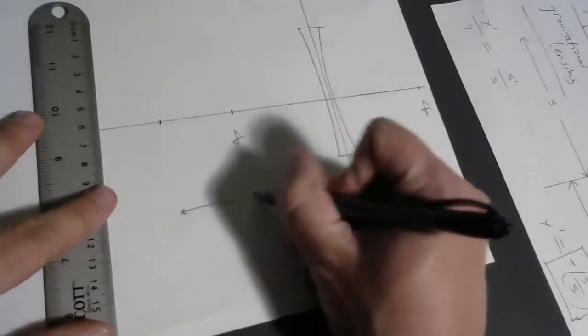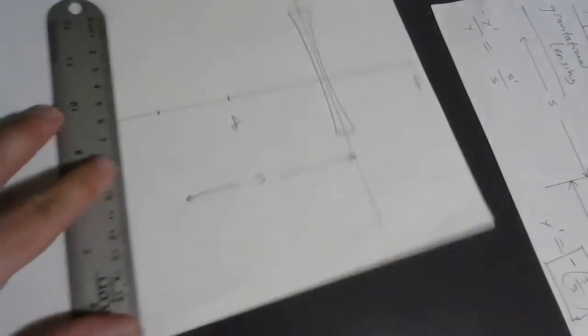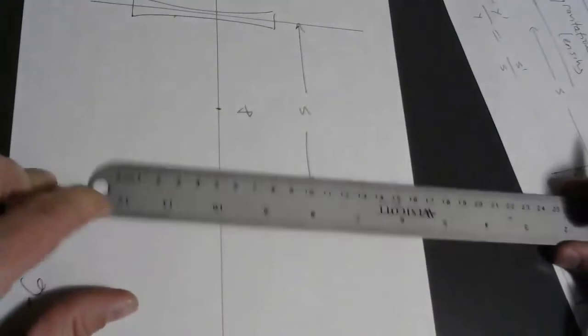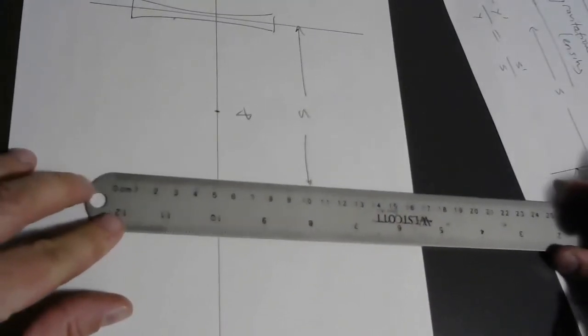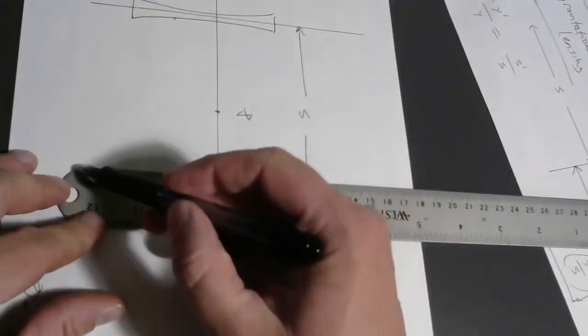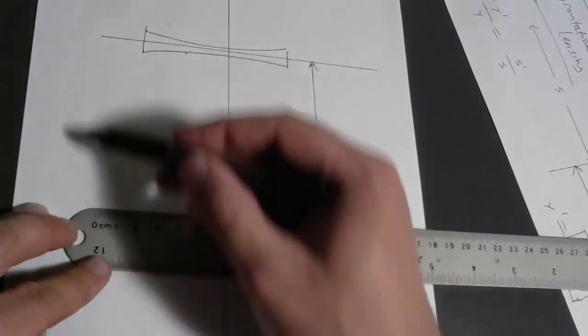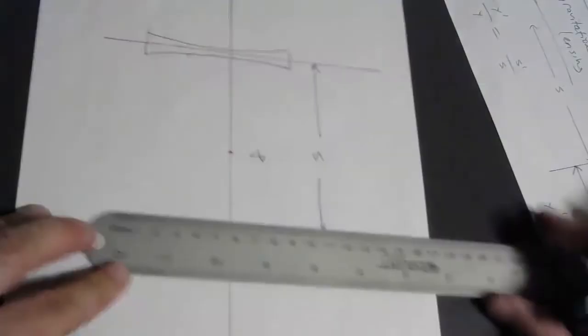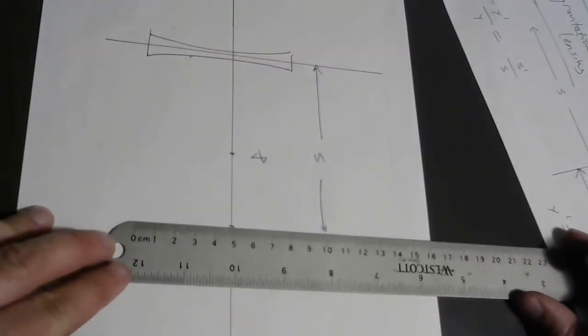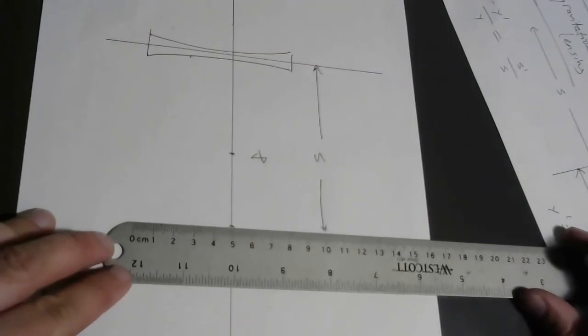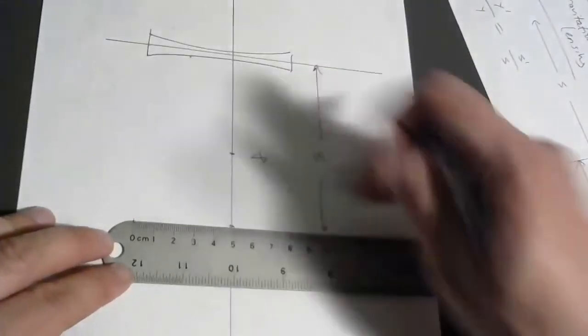Okay, so S will be 10, and for my object height, well, if I draw it too tall, it seems unreasonable that the rays coming out parallel would actually go through the lens. So I'll go with 5 centimeters for the height.